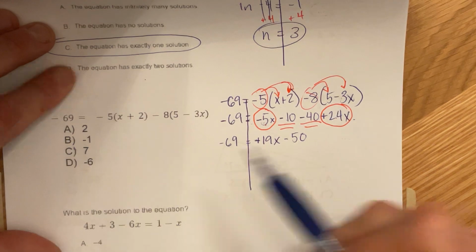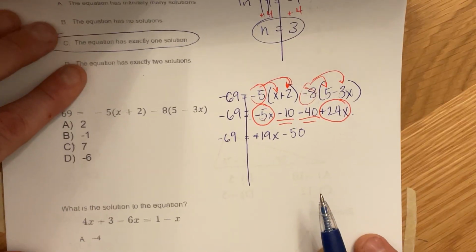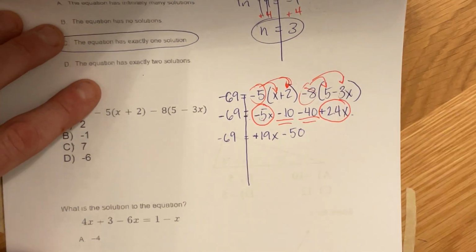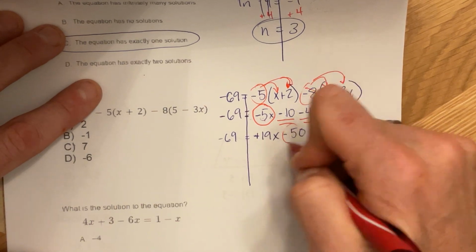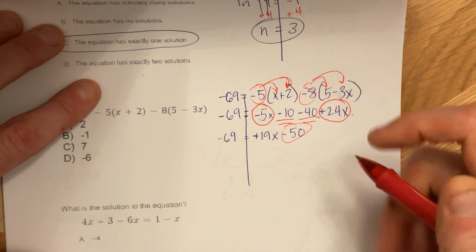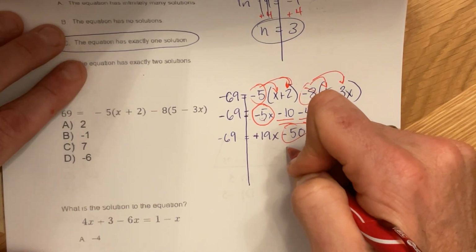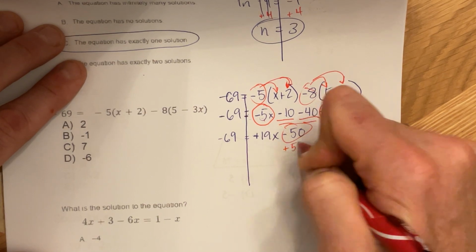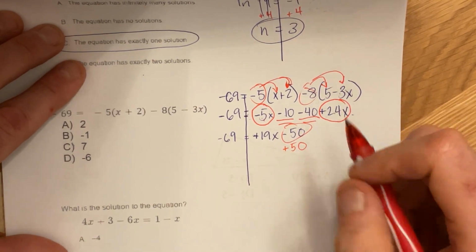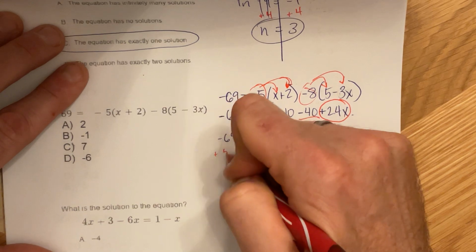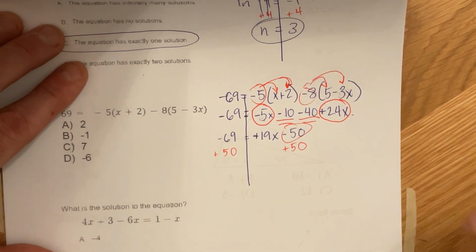Oh man, I see I'm going to come to a nice neat number eventually. I'm not sure how. Need to get my variable on its own. Let me get rid of this guy right here. Cancel out a negative 50 with a positive 50. And a positive 50. Ooh, I think I see which answer it's going to be.